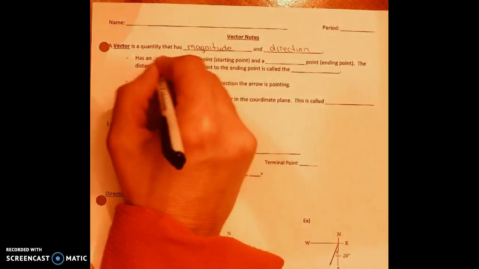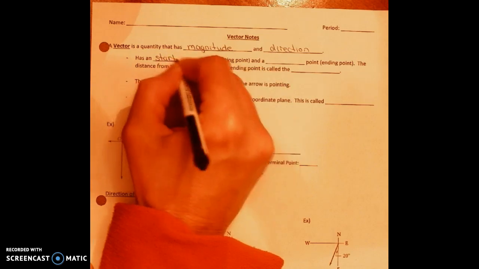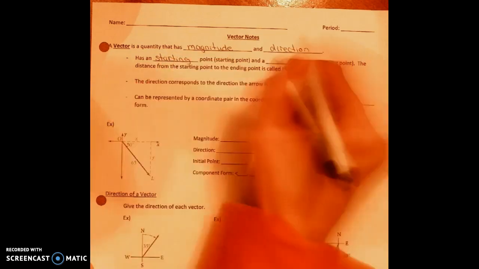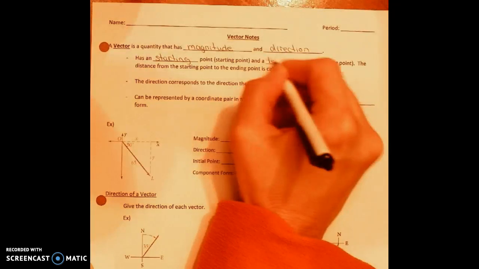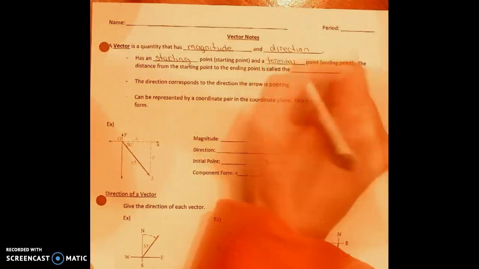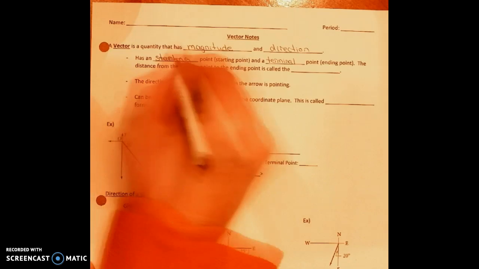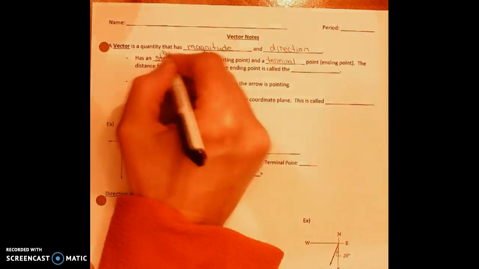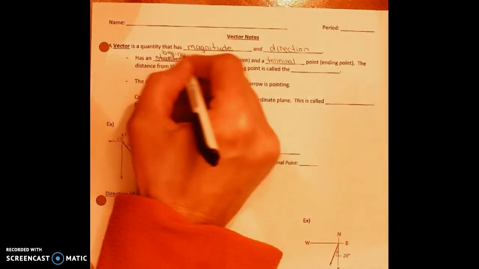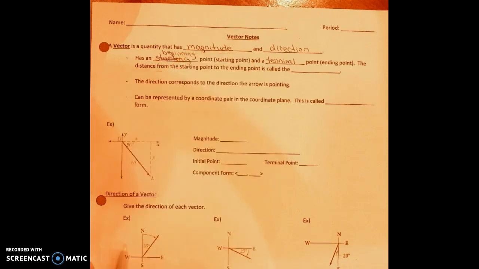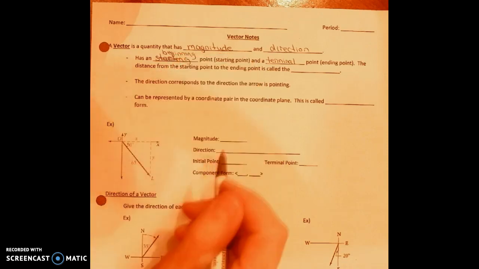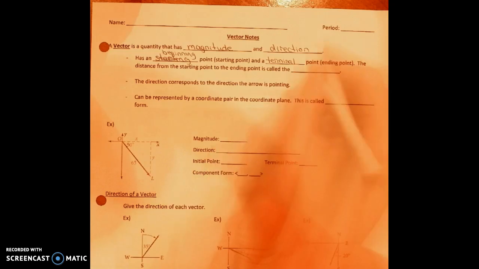It has a starting point and a terminal point. And I guess this is a beginning point. The distance from the starting point to the end point is called the magnitude.